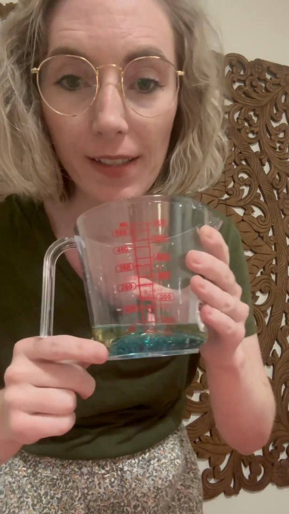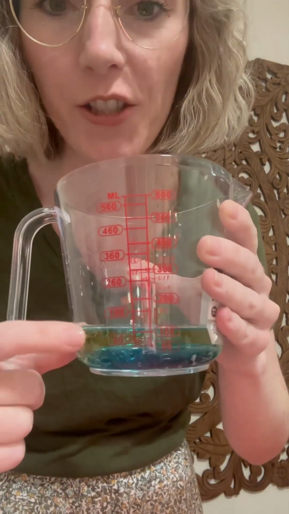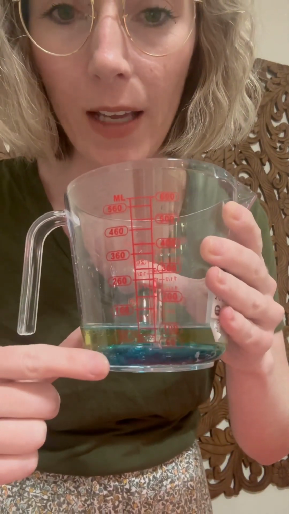So, as you can see, there's separation there. So 1/4 and 1/4 equals 1/2.